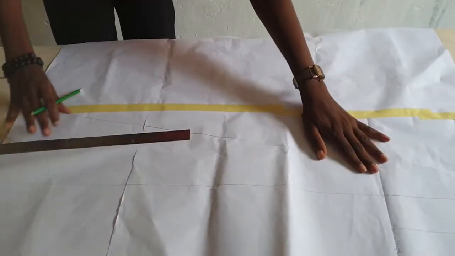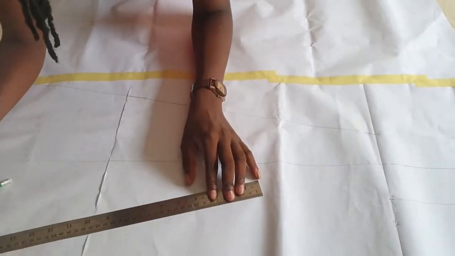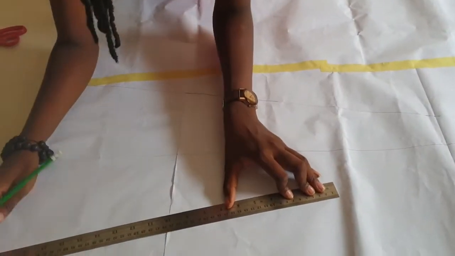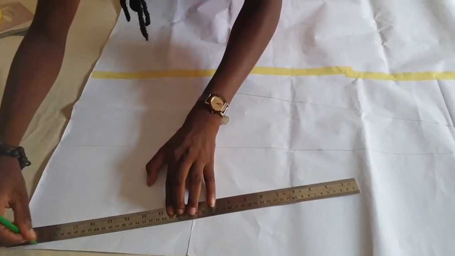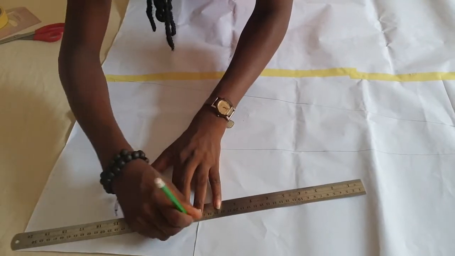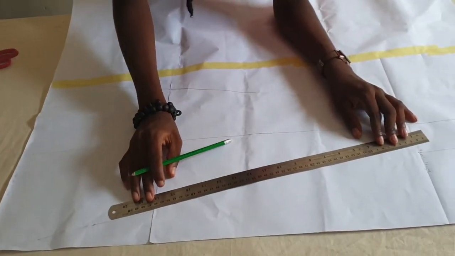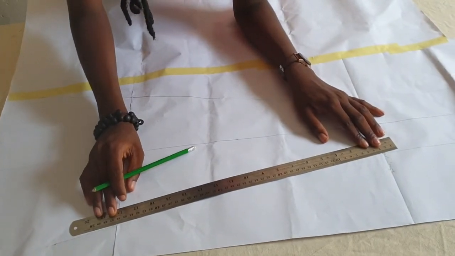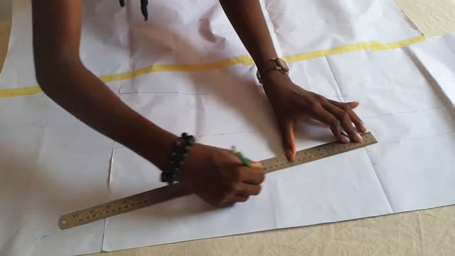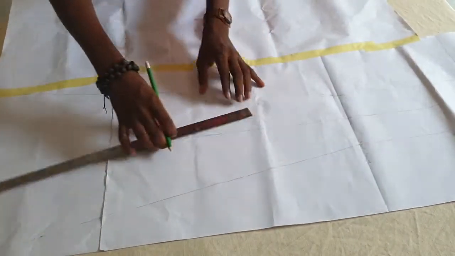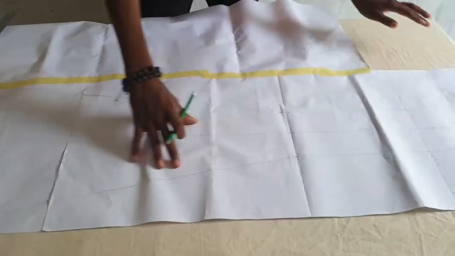Okay, so can you see? Then we do the same thing for this part. Very, very simple. You just need to follow the procedure correctly. It's very simple. So connect all the way to the knee length. Can you see now? So this is for the middle part of the panel.